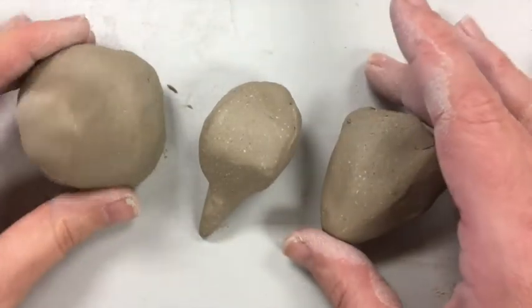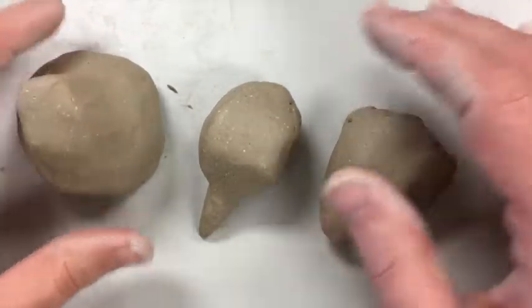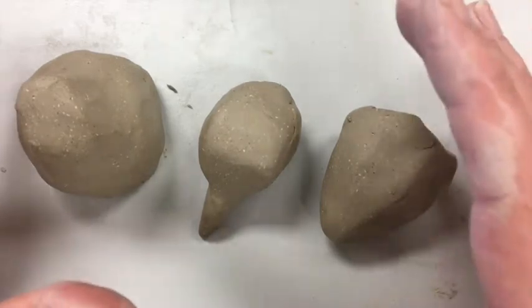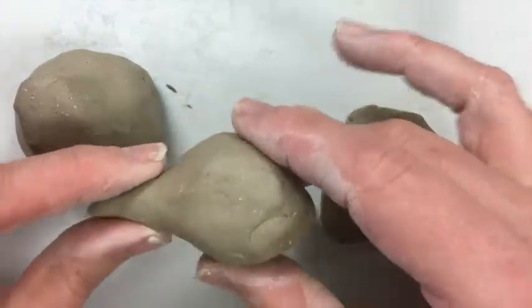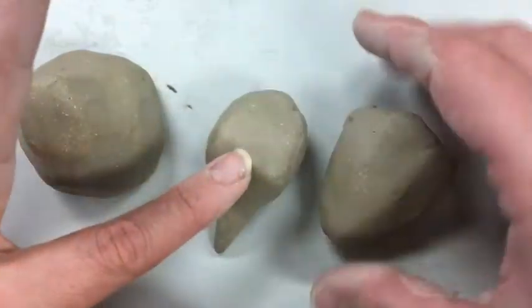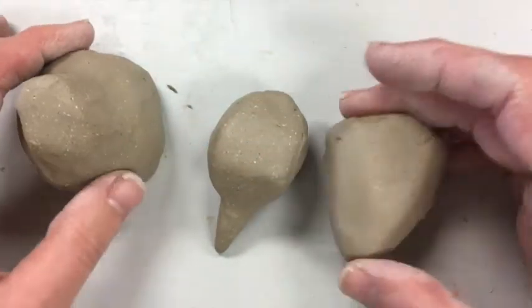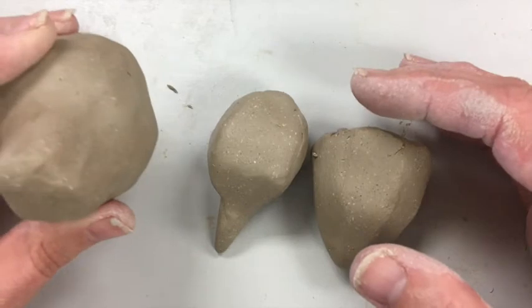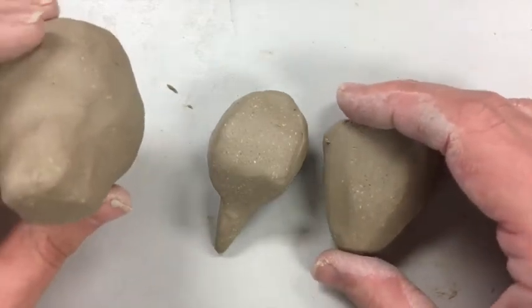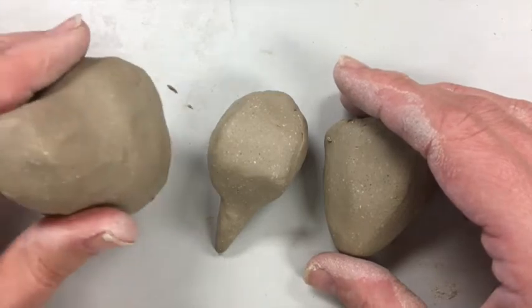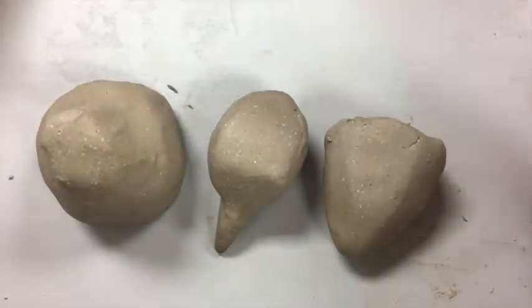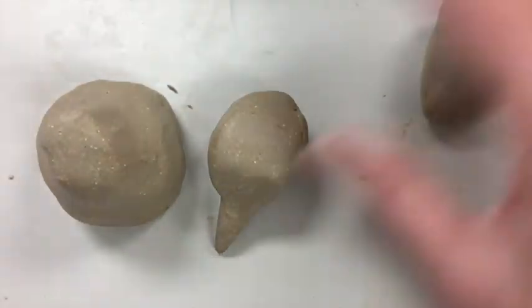Now, the most important thing to note is no matter what animal you have, you need to look at images of your specific animal. All birds have different facial features. All reptiles and amphibians have different facial features, and the same with the world of mammals. So make sure that you have good images of whatever it is that you are sculpting. We are going to focus on things such as eyes, nose, mouth, and ears.